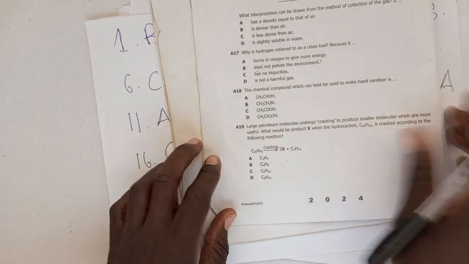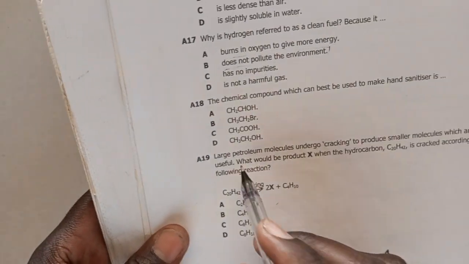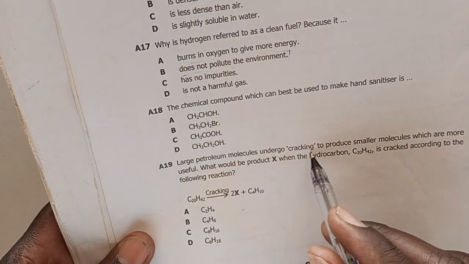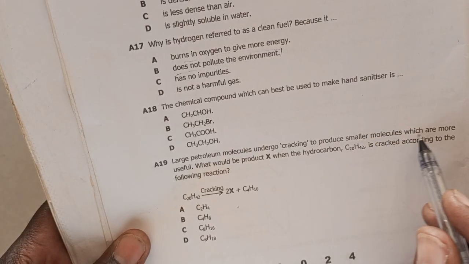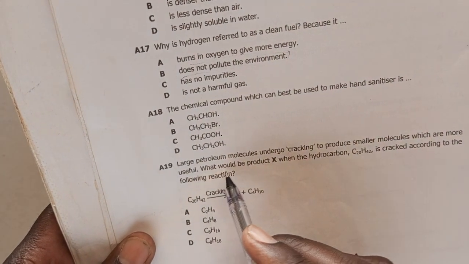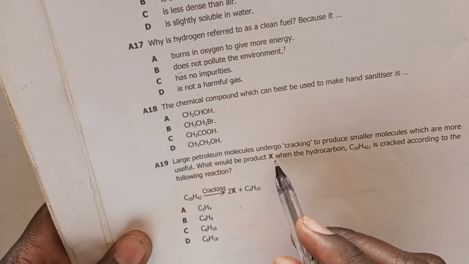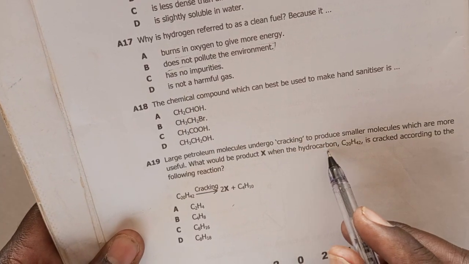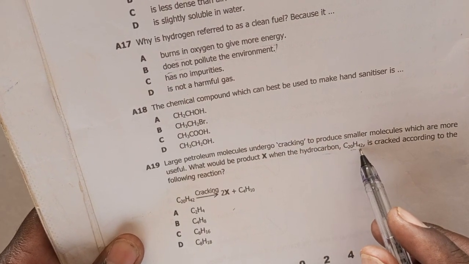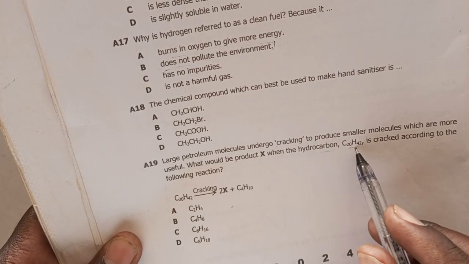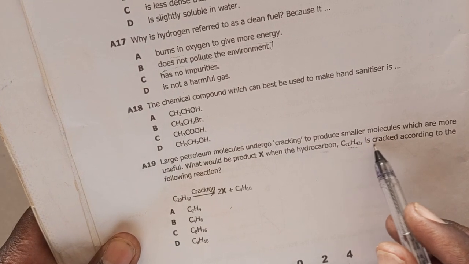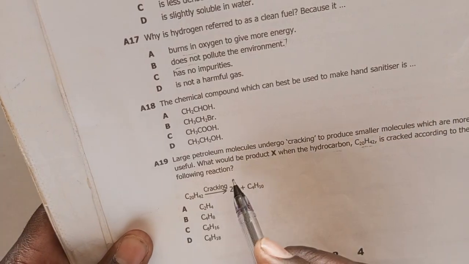Question 19 says, large petroleum molecules undergo cracking to produce small molecules which are more useful. What would be product X when the hydrocarbon, C20H42, is cracked according to the following reaction?